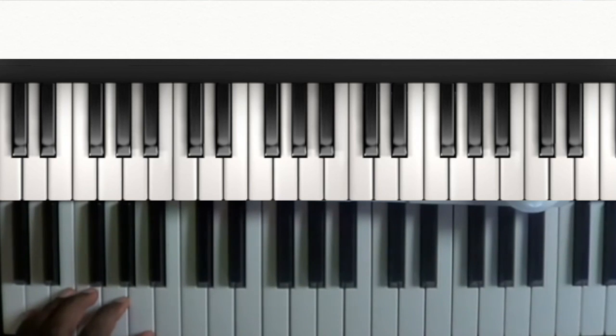Now let's look at how we'll practice this in the left hand. Those are the first 5 notes. D with little finger, E with ring finger, F with middle finger, G with index finger, and A with the thumb.